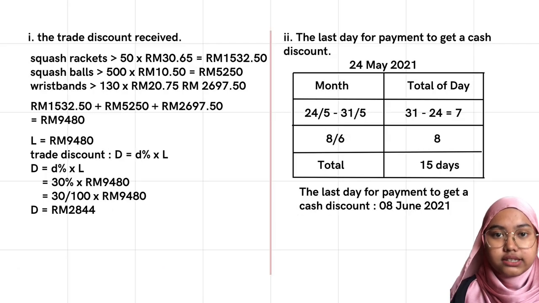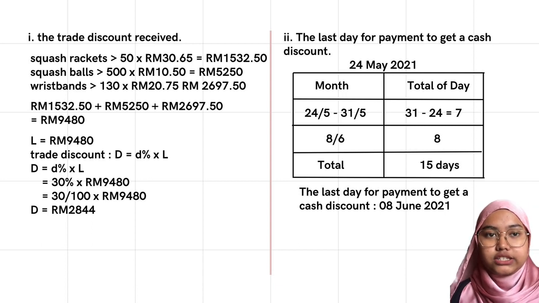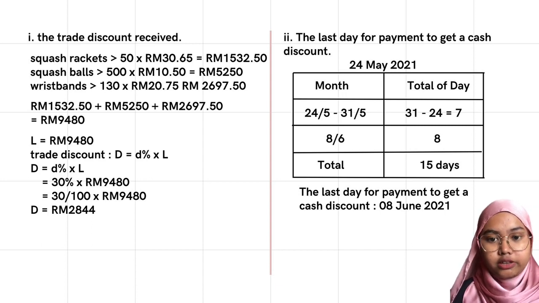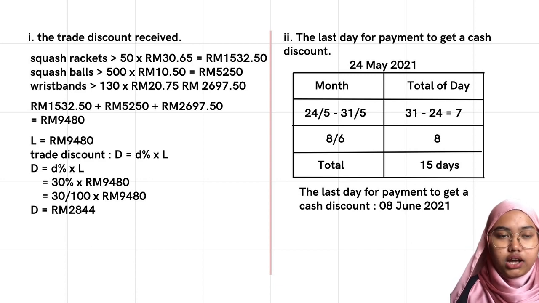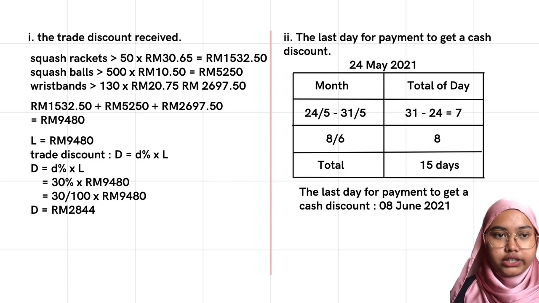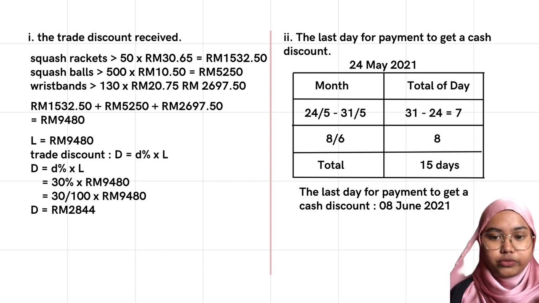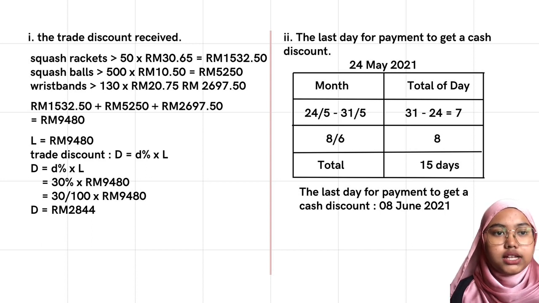The first question is the trade discount received. For the trade discount received, we use the formula D equals trade discount offer times L, where L is the list price. As you can see, I have already found the total list price, which is 9,408 ringgit. So the trade discount received is 30% times the list price, 9,408 ringgit.